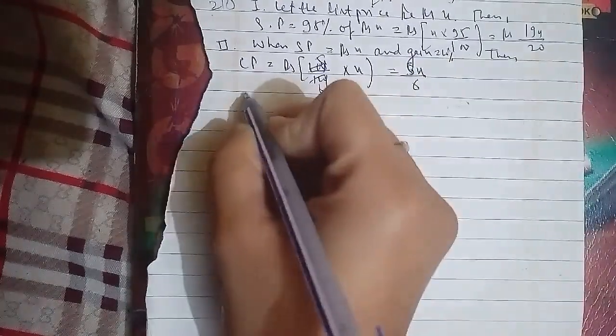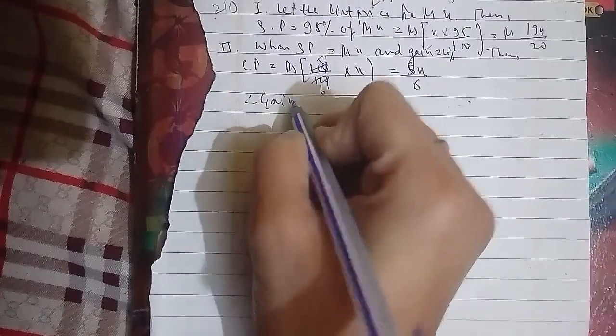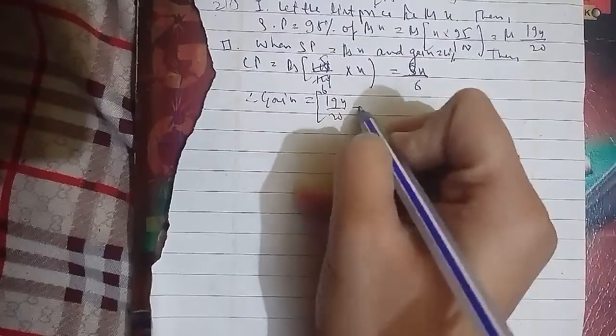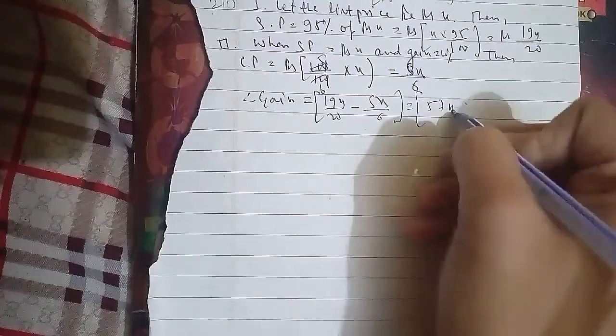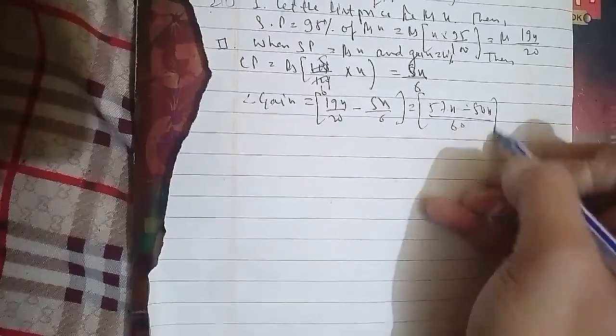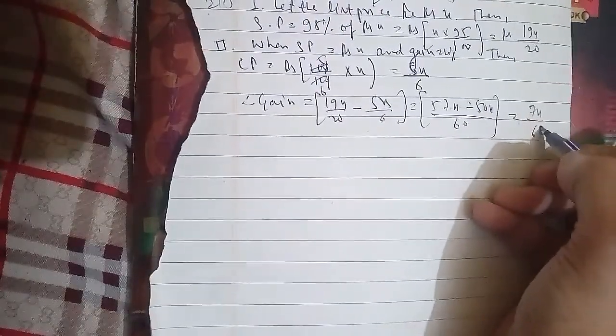So gain equals 19X upon 20 minus 5X upon 6, which equals 57X minus 50X upon 60, which gives you 7X upon 60.